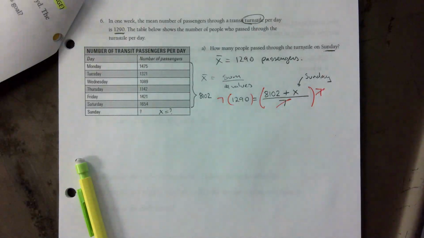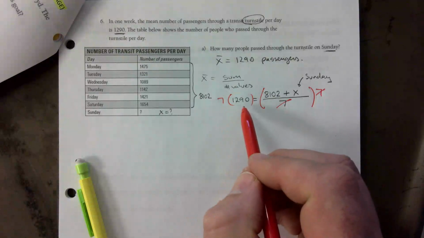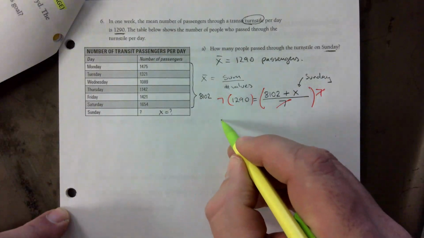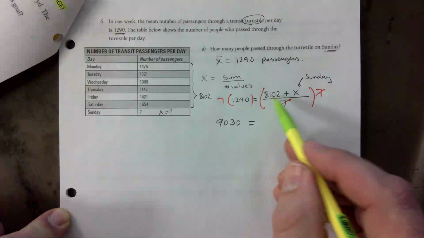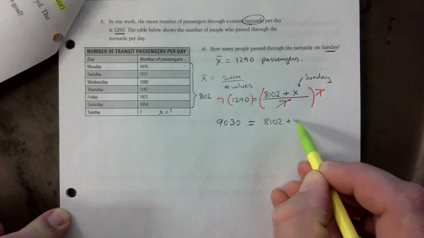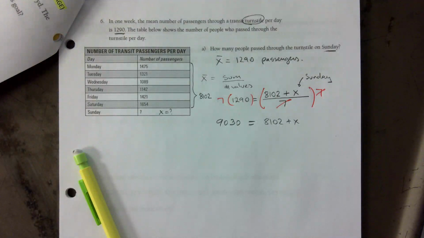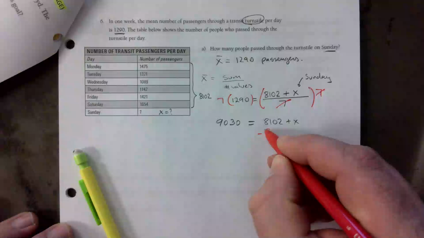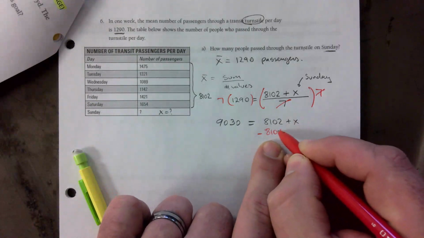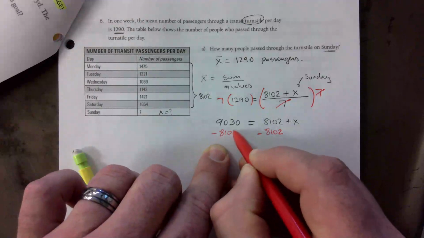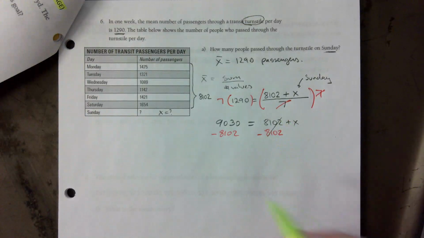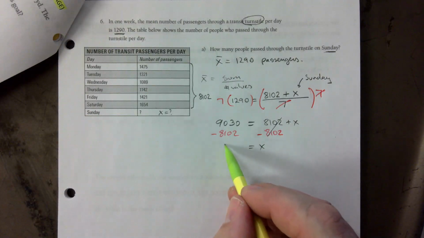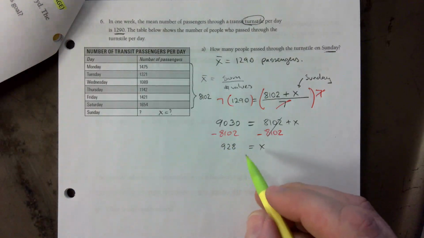Cancel, cancel. 7 times 1290 is 9,030. And on this side, all you're left with is this. Last step, subtract 8102, whatever is next to the X, right? Cancel this out. 928 passengers.